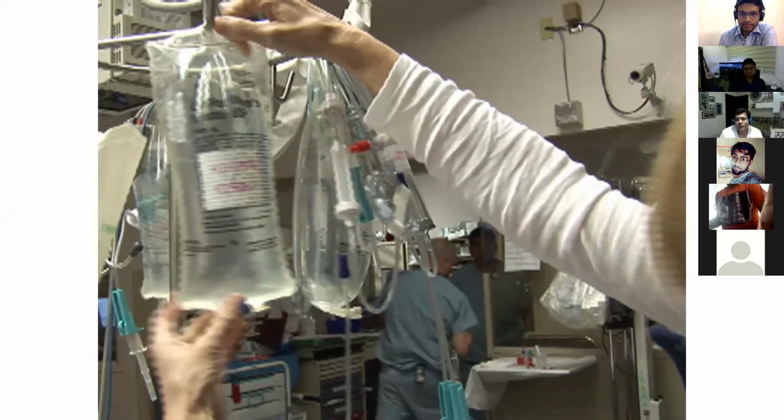Okay. So, coming to the fluid management, as I was telling you, when you infuse more fluids into the intravascular compartment, say if you infuse 1 liter, within 20 minutes, 80%, or at the minimum 70%, goes into the interstitium.